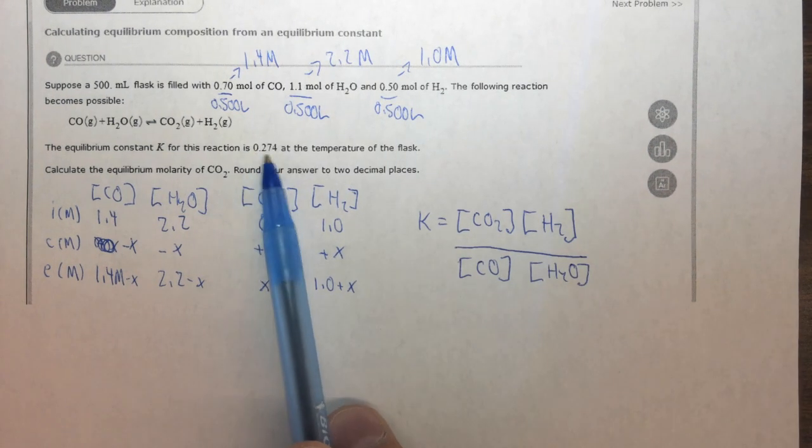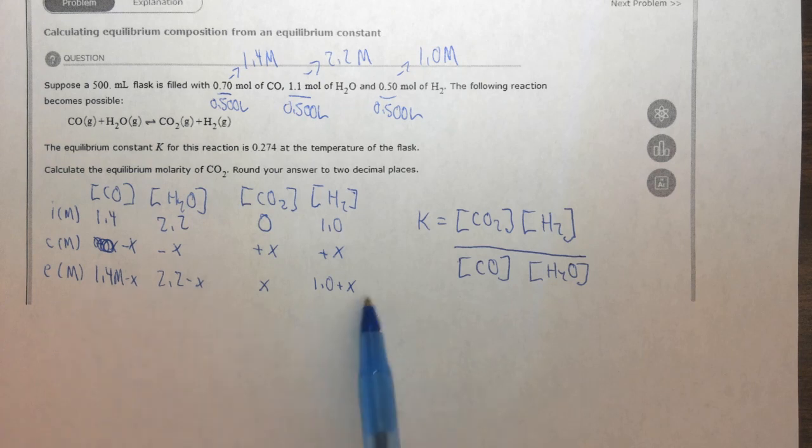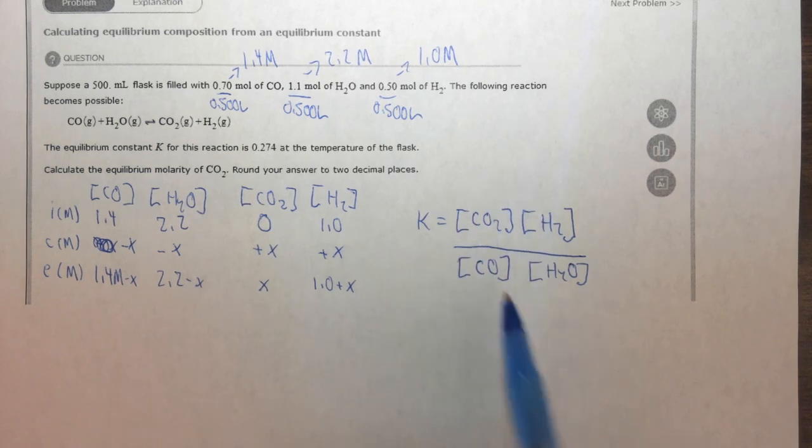Now, K is given. These equilibrium concentrations are all given in terms of X. We can plug in.